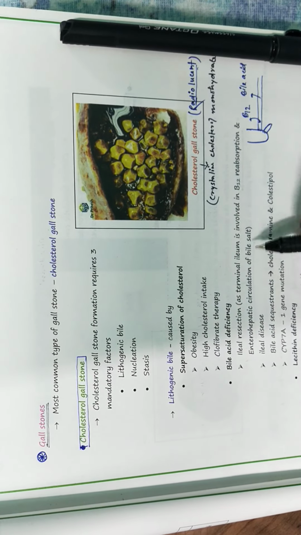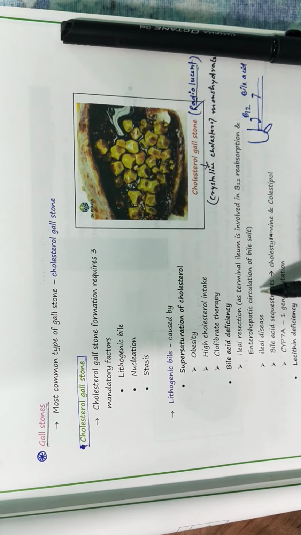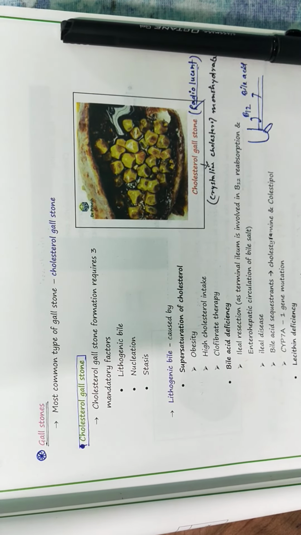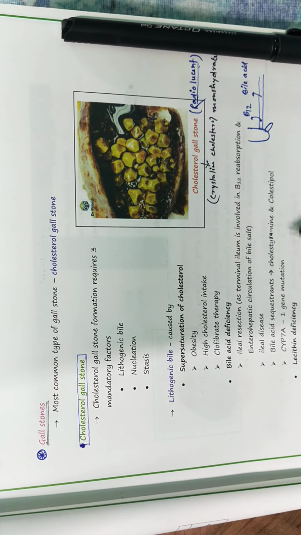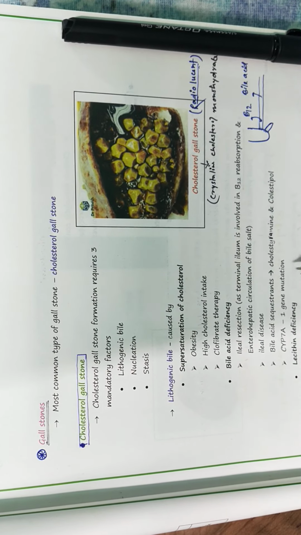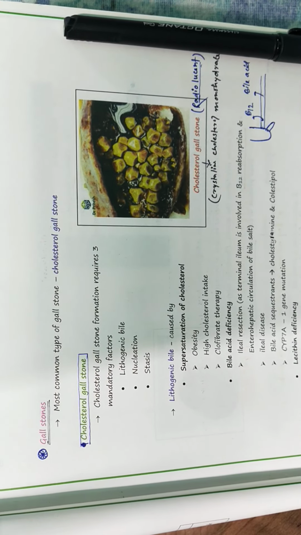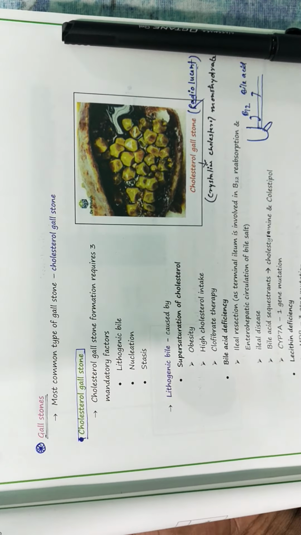deficiency. Ileal resection, as the terminal ileum is involved in B12 reabsorption and enterohepatic circulation of bile salt. Ileal disease and bile acid sequestrants, cholestyramine and cholesterol. CYP7A1 gene mutation, and lecithin deficiency, like MDR3 gene mutation.